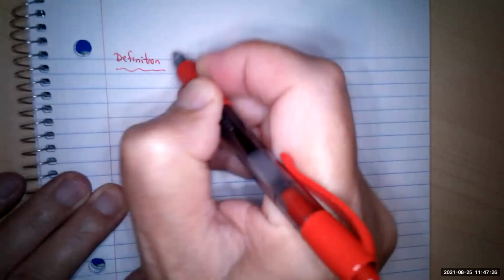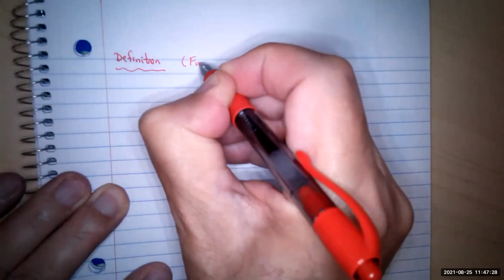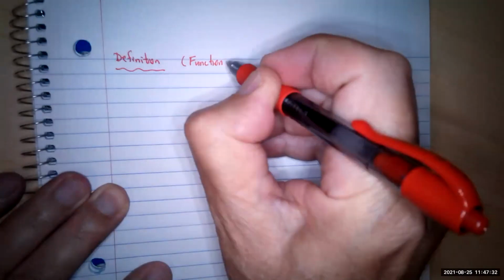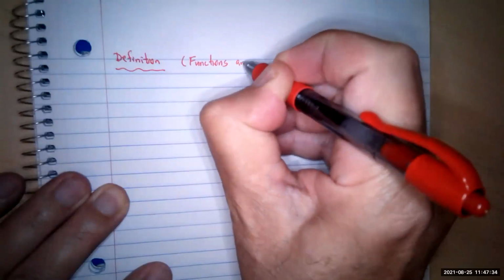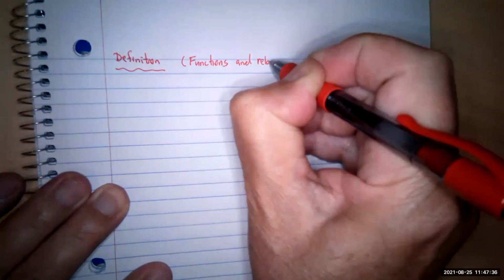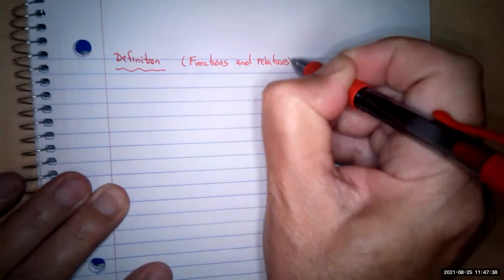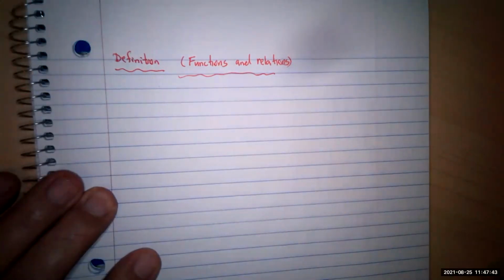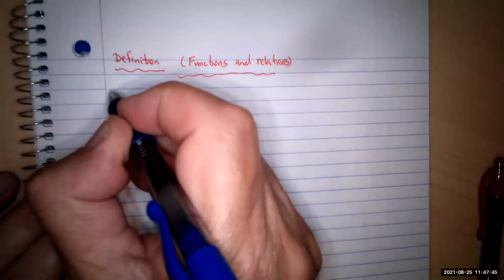So what's going to be the definition? We are going to define the function. We define functions in terms of relations. So we call it functions and relations. So there you are, a relation.